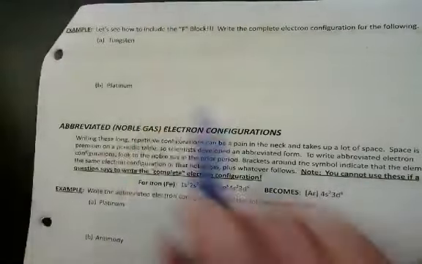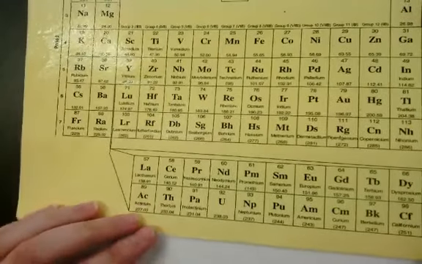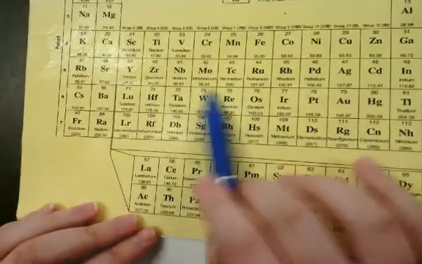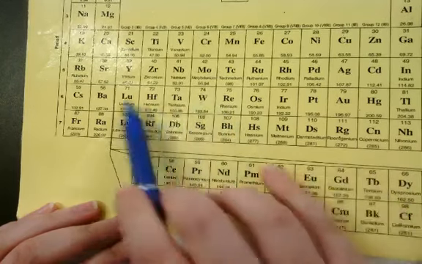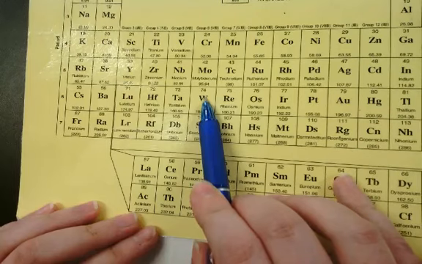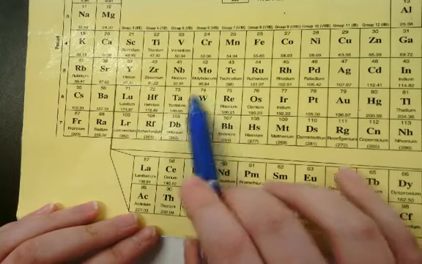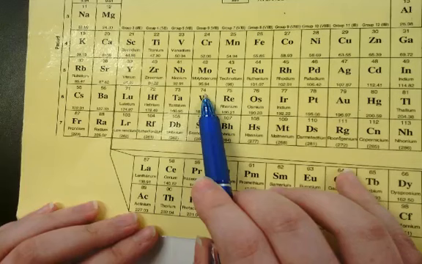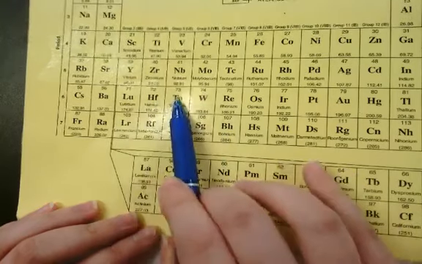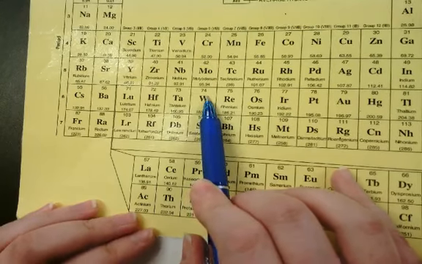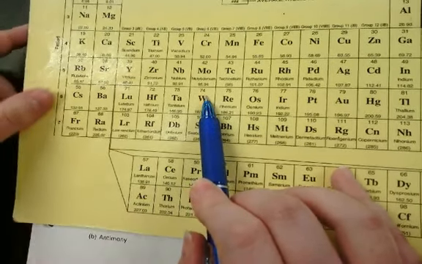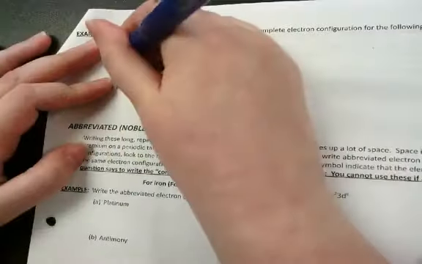So this one asks us to do tungsten. What's tungsten? W, so that's right here. So W, tungsten, is in what block? It's going to be 5D what? 5D4. So that means we're going to get to 6s2, and everything's going to stay normal until we get to 6s2.